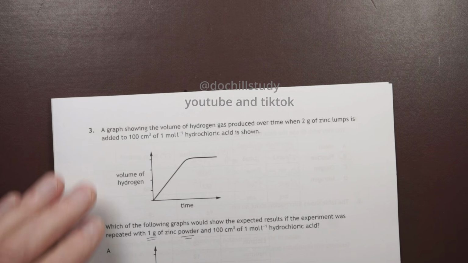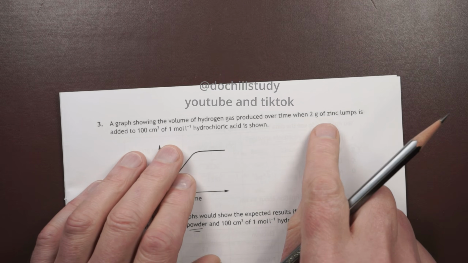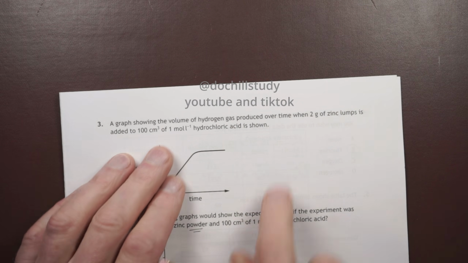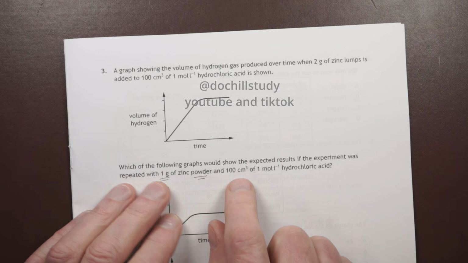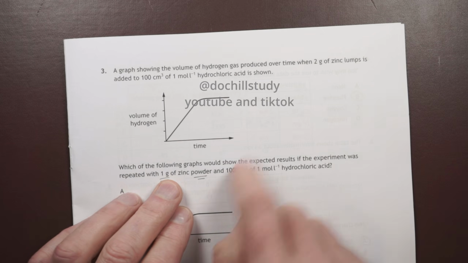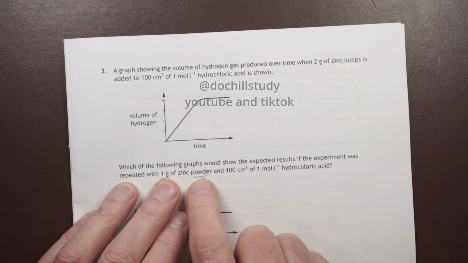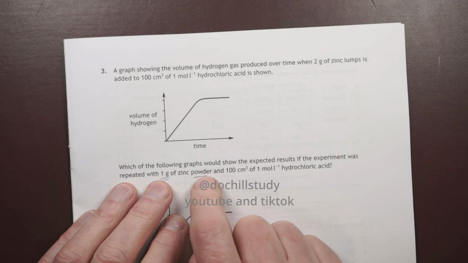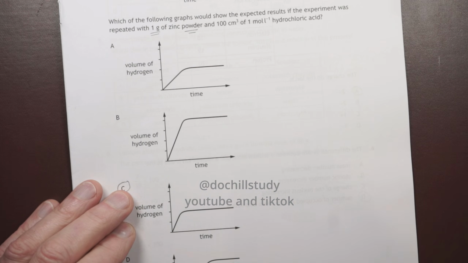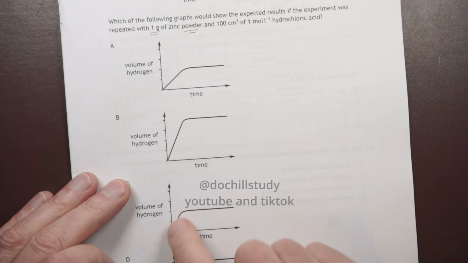A graph showing the volume of hydrogen gas produced over time when 2 grams of zinc lumps is added to 100 centimetre cubed of 1 molar hydrochloric acid. There's a couple of little wrinkles in this exam. 1 gram of zinc powder, so we've got less zinc and powder instead of lumps, so the reaction is going to go faster, but it's going to produce half the amount of product, and the correct answer for that is going to be C.